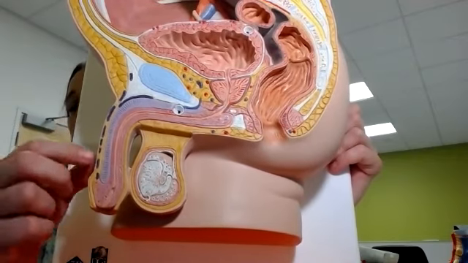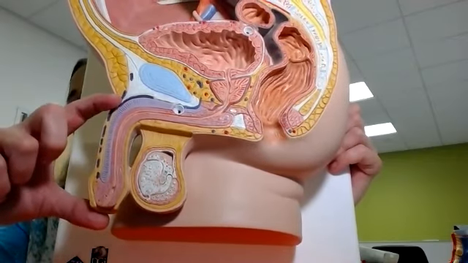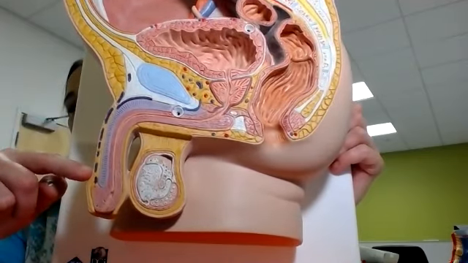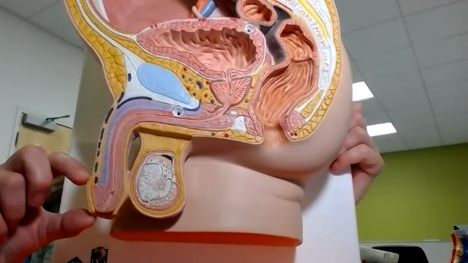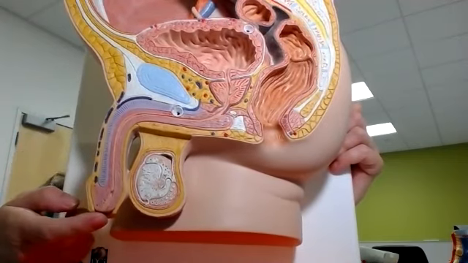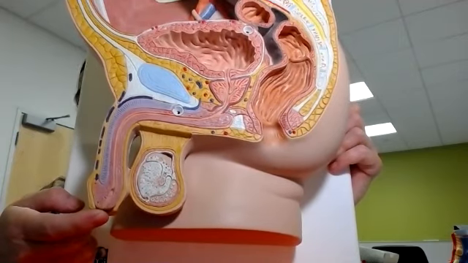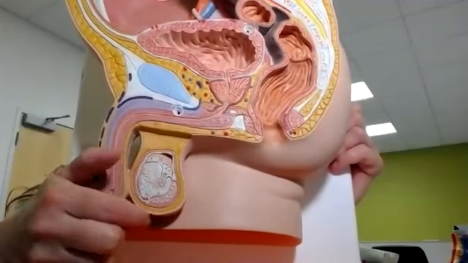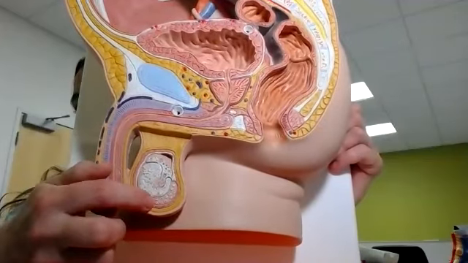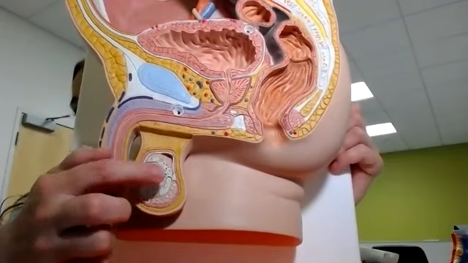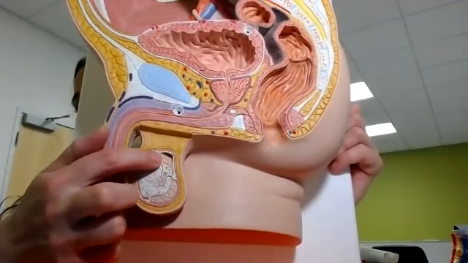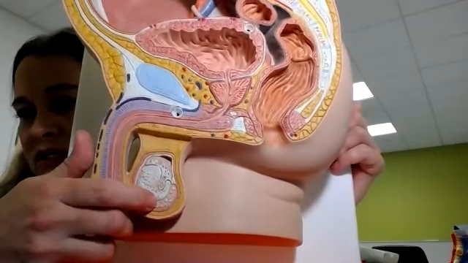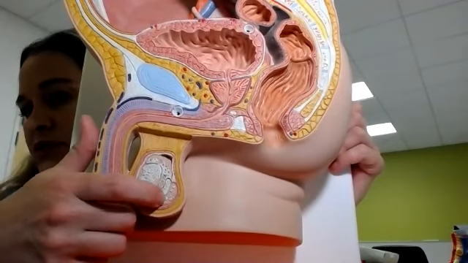So again, this entire structure is the penis. Body of penis. Right here would be the neck of the penis. This is going to be the glans of the penis. This area down here is going to be your external urethral orifice. This skin sac down here is going to be the scrotum that goes all the way around. This is going to be your testes. This little comma hat right here would be your epididymis. These little circles inside the testes are going to be your seminiferous tubules.